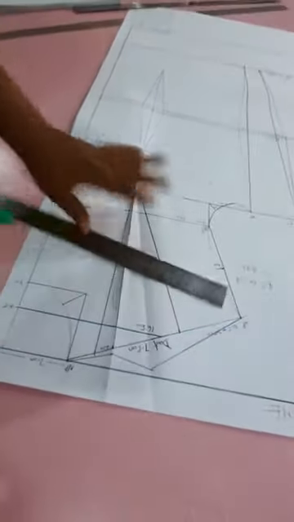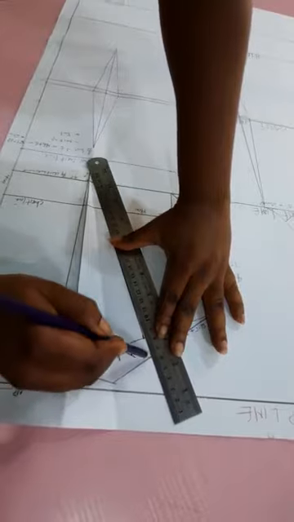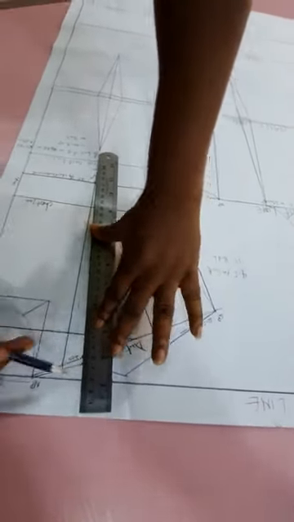Okay, now that we are done with the crown, you can complete your dart so that when you are tracing, it is easier for you to understand. Thank you very much. Waiting to see your draft.